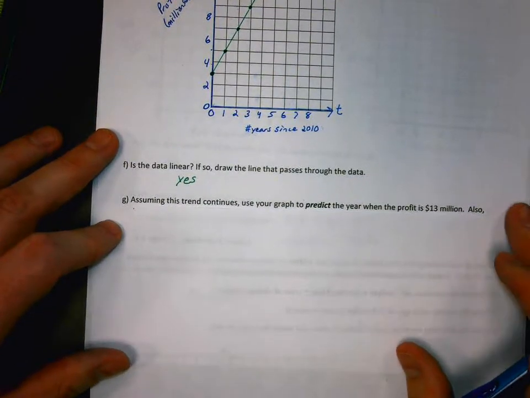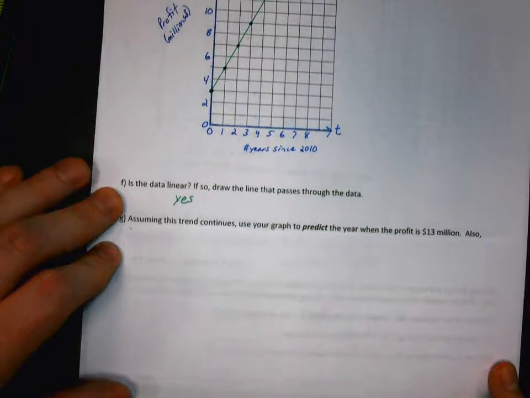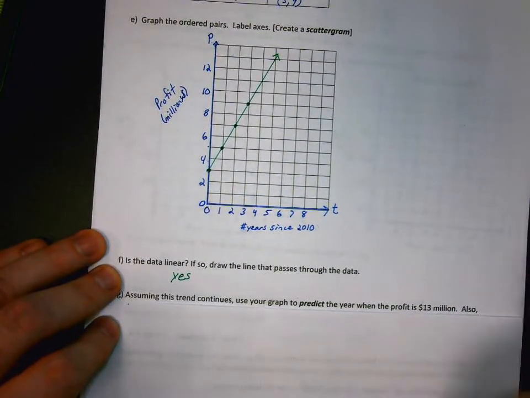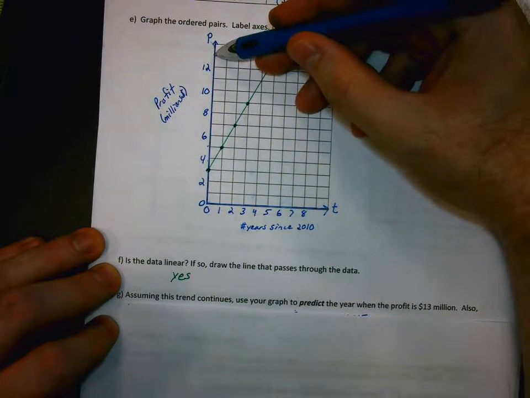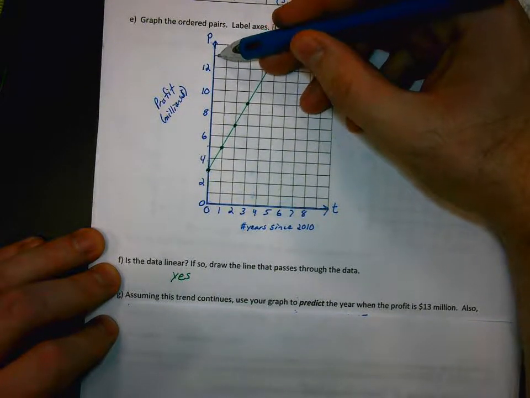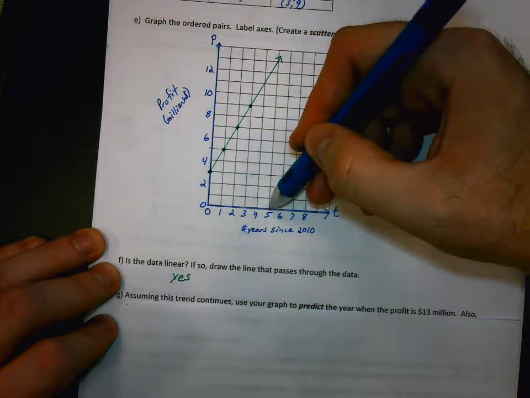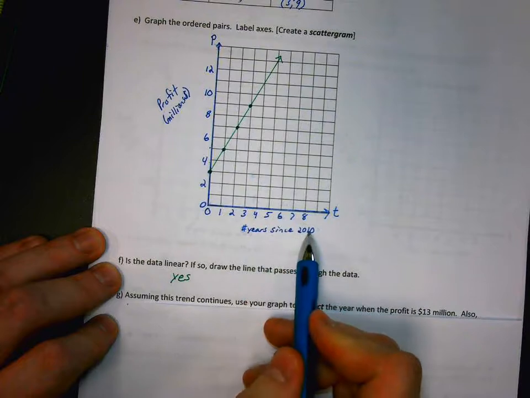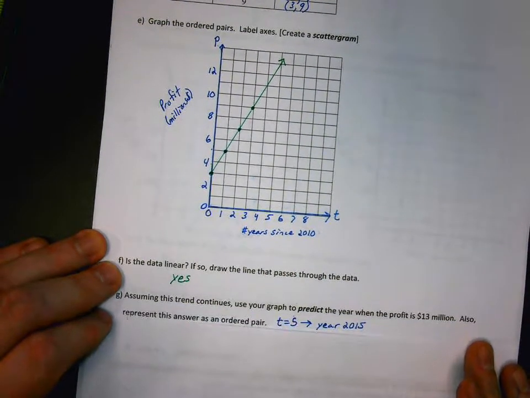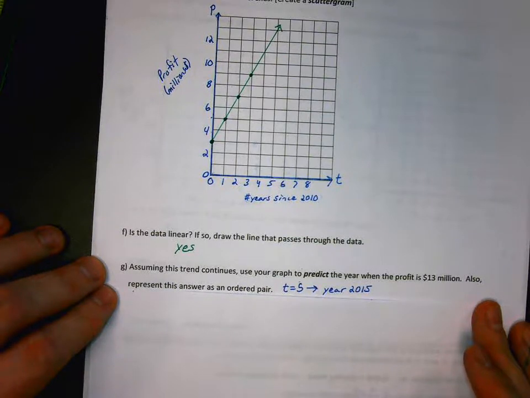Okay, assuming the trend continues, use your graph to predict the year when the profit is 13 million. So when is the profit 13 million? Well, profit is a p-value of 13. So it looks like up at 13 million, we hit the graph right about here, go straight down, and it looks like t equals 5. So when t equals 5, that's 5 years since 2010, which would be the year 2015.